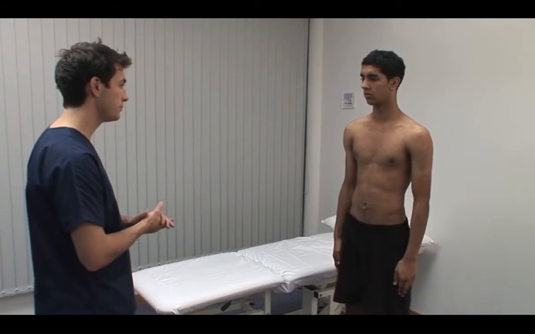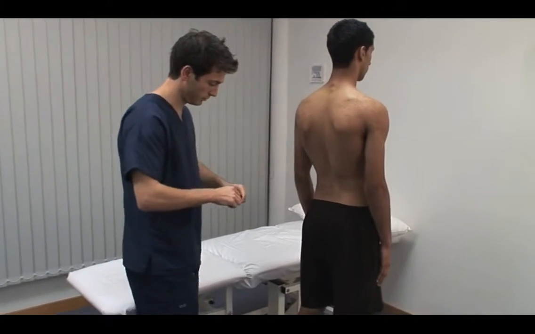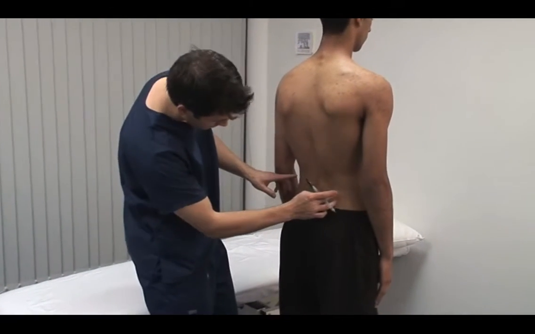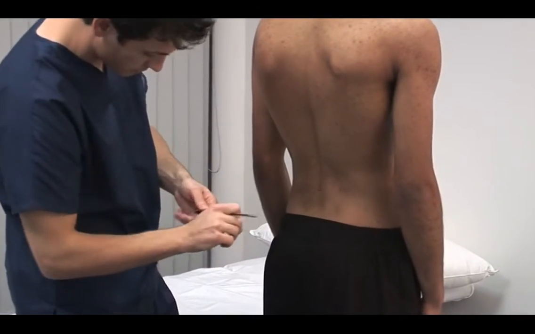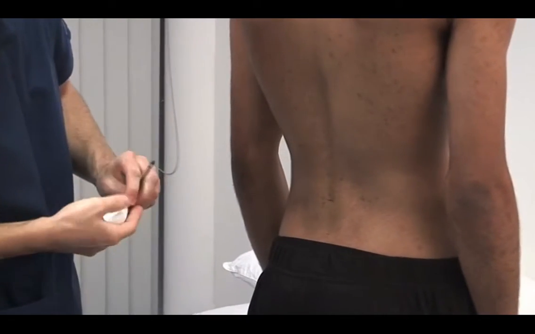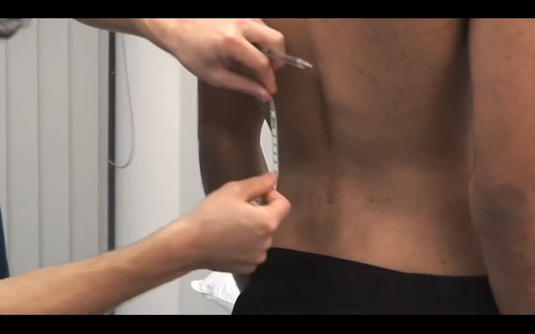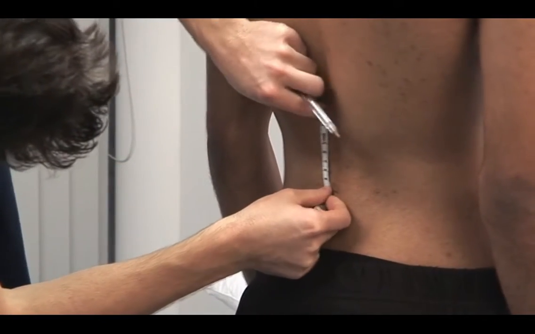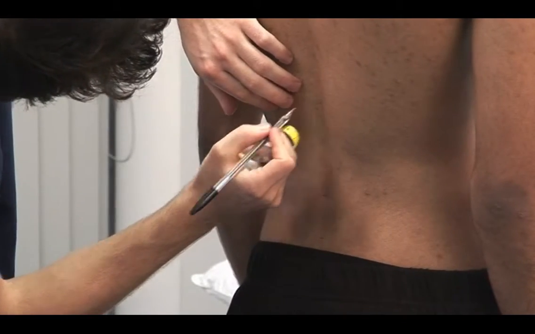And turn round. When examining forward flexion of the spine, it is difficult to separate this from hip flexion. In Schober's test, we isolate the component in the lumbar spine. Mark the skin in the midline at the level of the dimples of Venus. Using a tape measure, draw two more marks, one 10 centimeters above and one 5 centimeters below the initial mark.